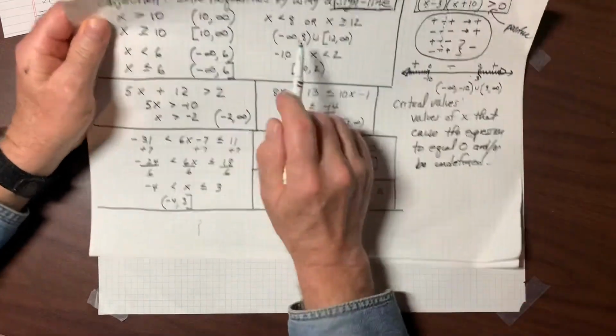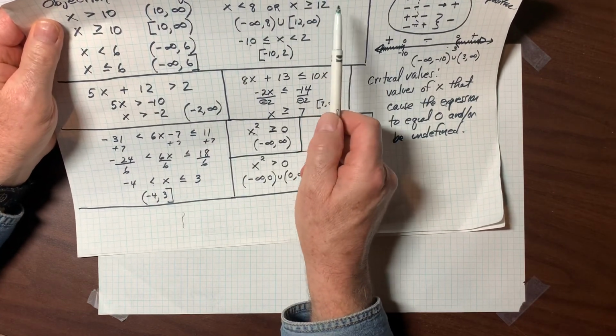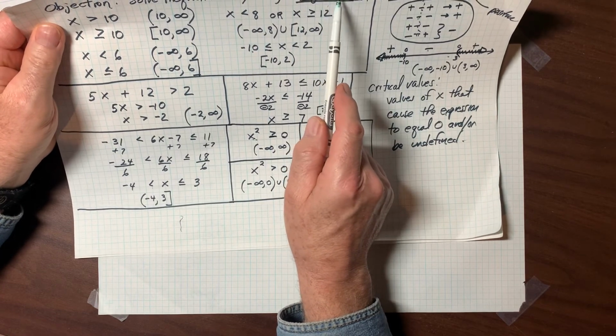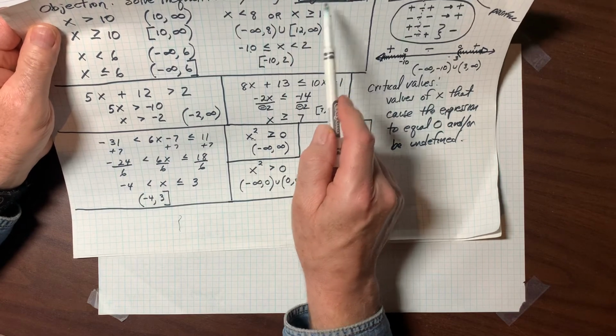Our objective was to learn how to solve inequalities using a sign line. So I'm hopeful everybody can do that now. You can make up your own problems and give it a shot, but I'll have some for you, and I'm sure that you would plan on that.